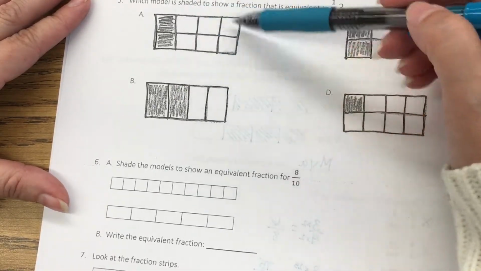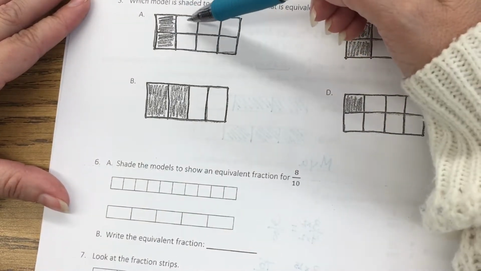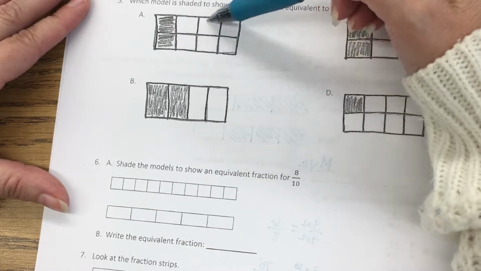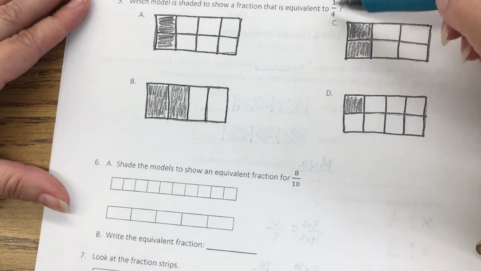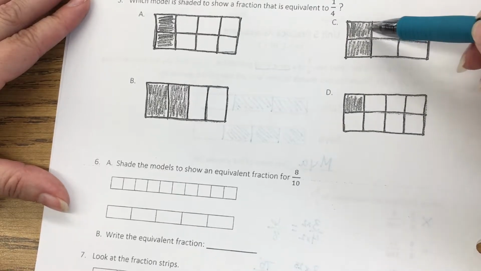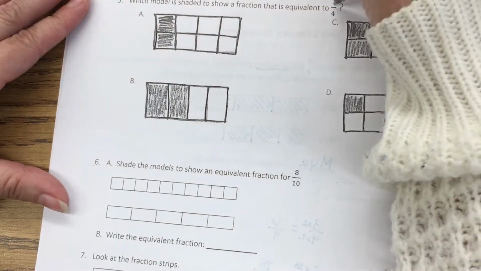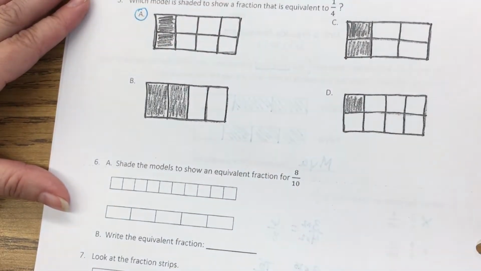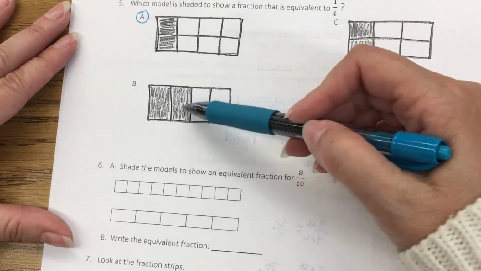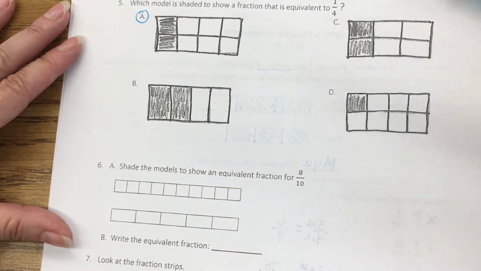So this right now is 2 out of 8, but I can see that this is 1 column shaded out of 1, 2, 3, 4 columns. So that would be equivalent to 1/4. This one is 2/6, or equivalent to 1 column out of 3. I am looking for 1/4, so A would be my answer. This one would be 2/4, or 1/2. And this would be 1/8.